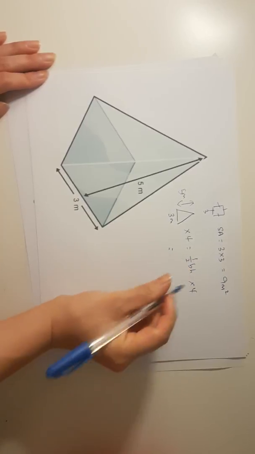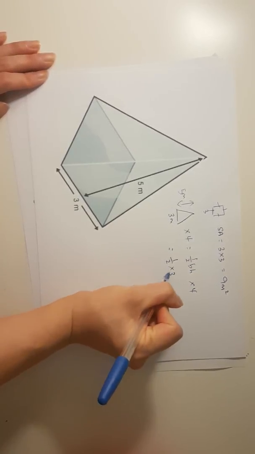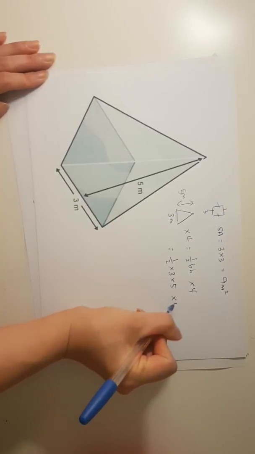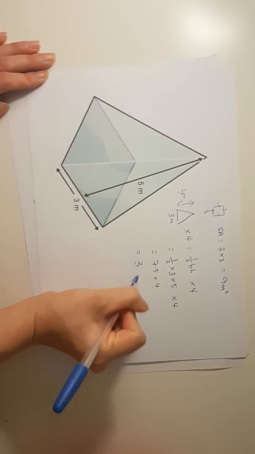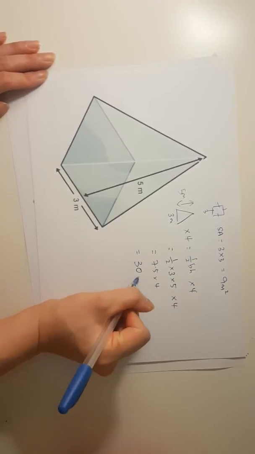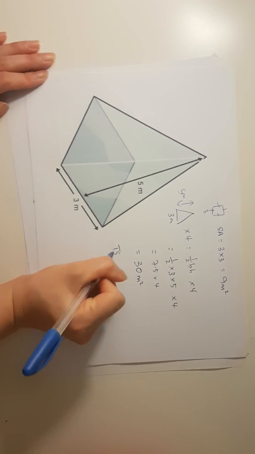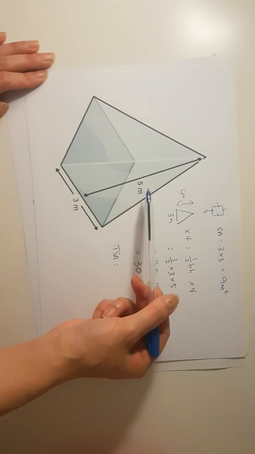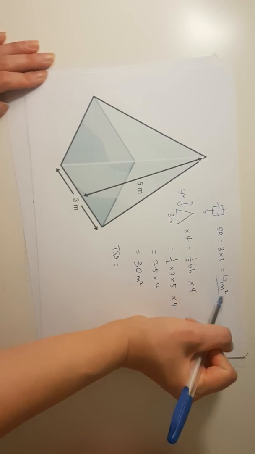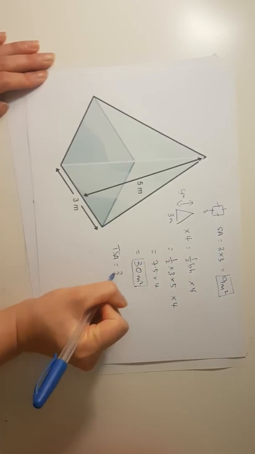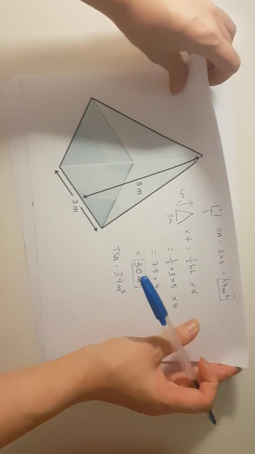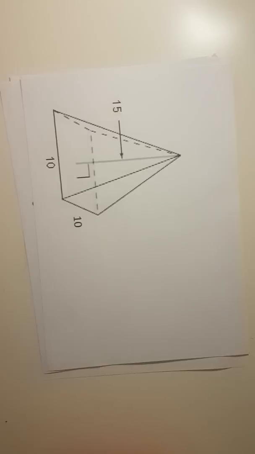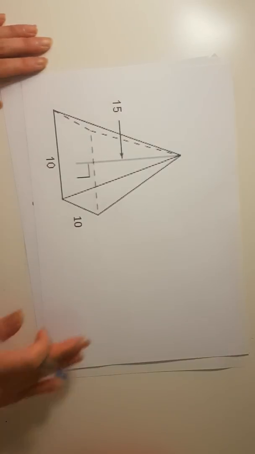So proceeding with the formula, half times the base, which is 3, times the height, which is 5, all multiplied by 4, we're going to get 7.5 times 4, and we're going to get a total surface area of the triangles of 30 meters squared. So the total surface area of the entire pyramid, the 4 triangular faces plus the bottom face, is going to be this figure plus this figure there, which is going to be 39 meters squared. Nice and easy.